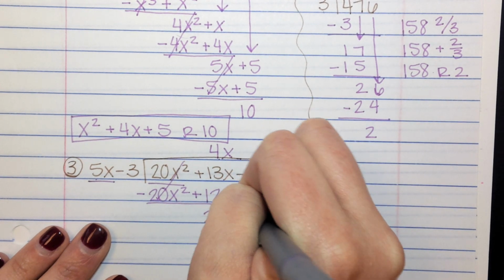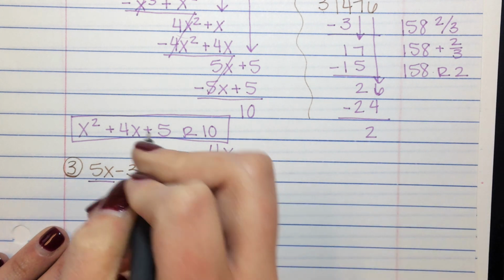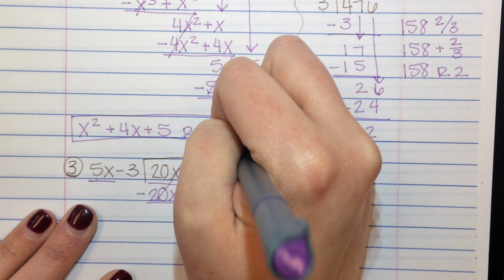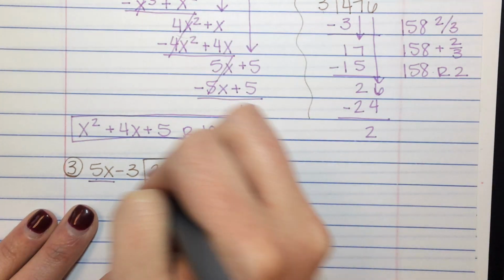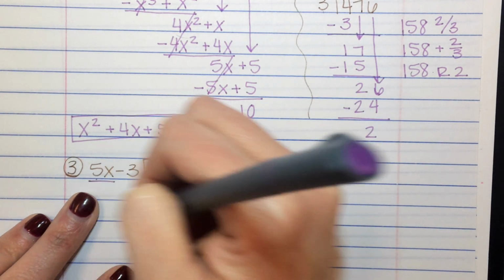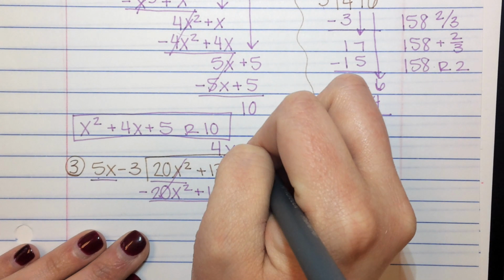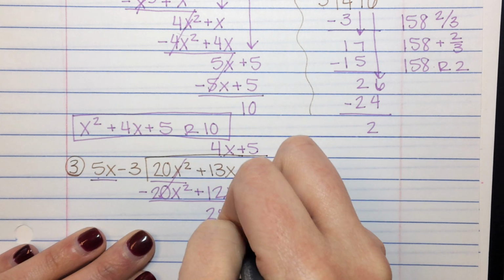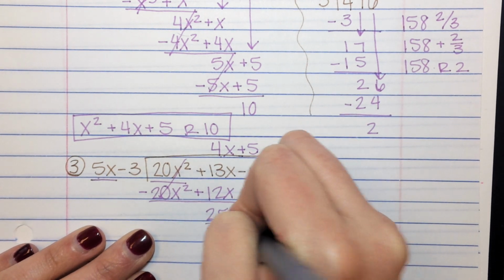Bring down your last term. Okay, 5x to 25x. 5 times what is 25? 5. And do we need an x? No, it's already there. So let's check it. 5 times 5x is 25x. 5 times negative 3 is negative 15.